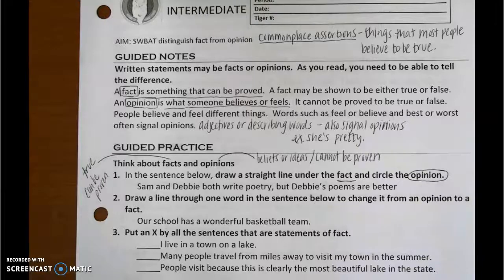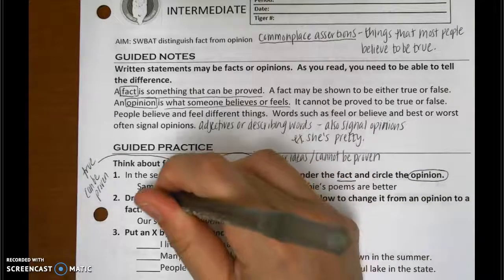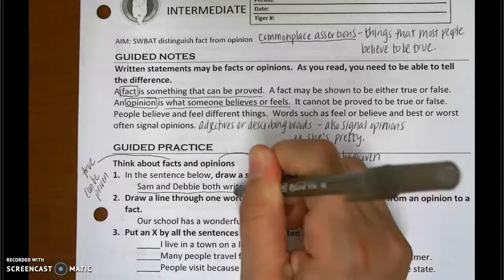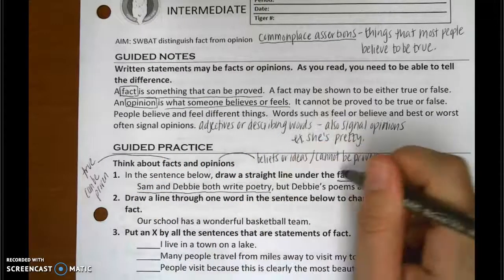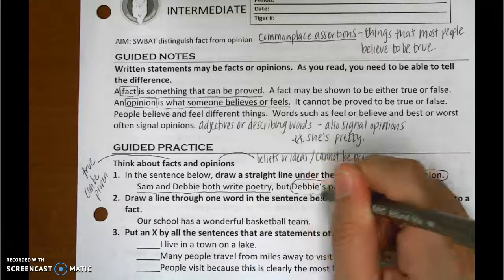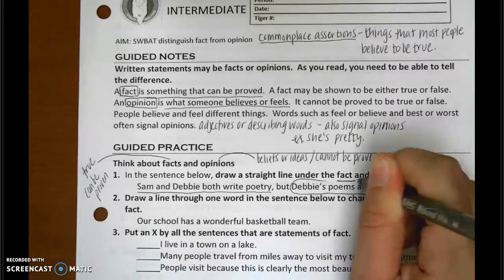So my fact in this sentence, the thing that I would underline is Sam and Debbie both write poetry. And I would circle Debbie's poems are better.